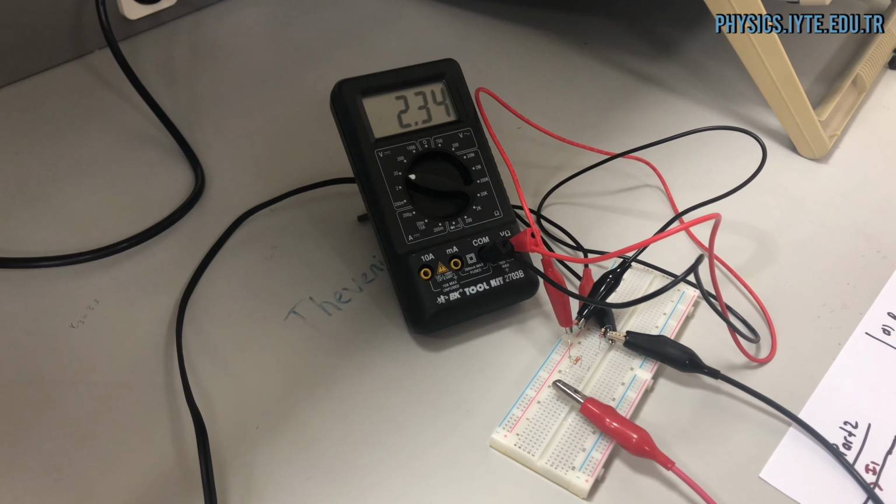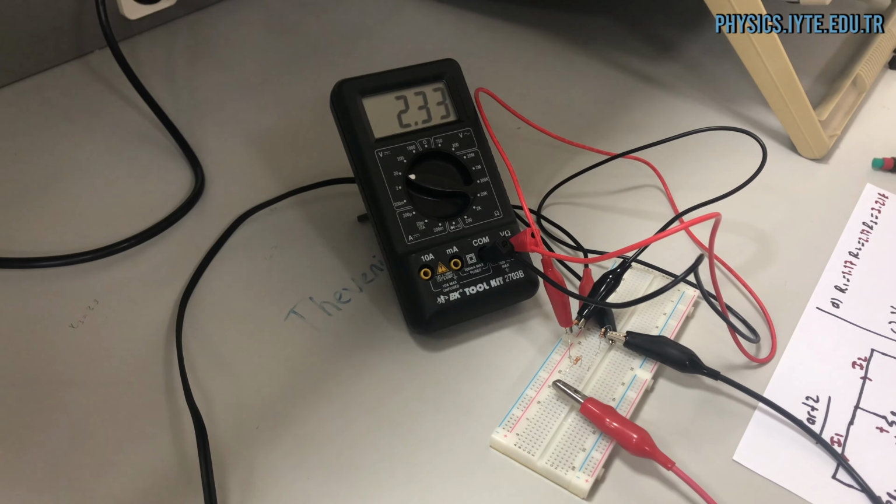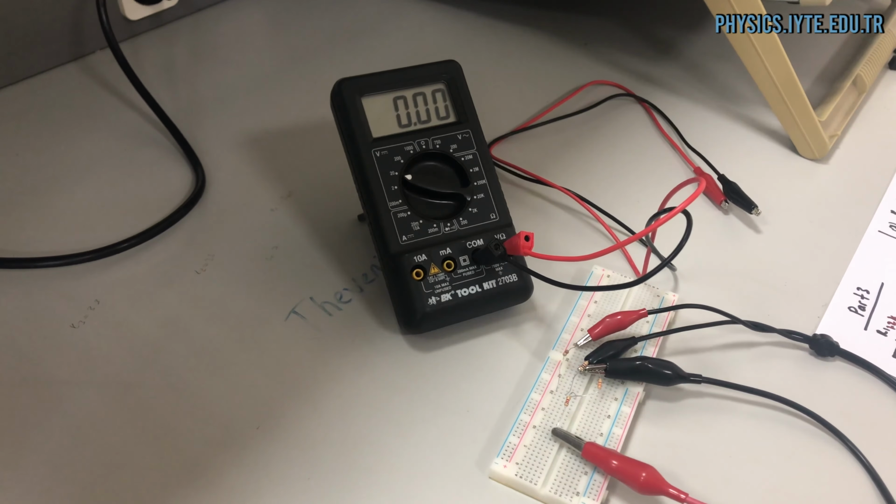Okay, now I'm reading 2.33 volts. Okay, this is the end of the second part. We will continue with part 3.